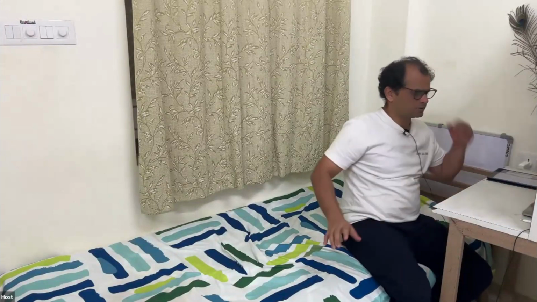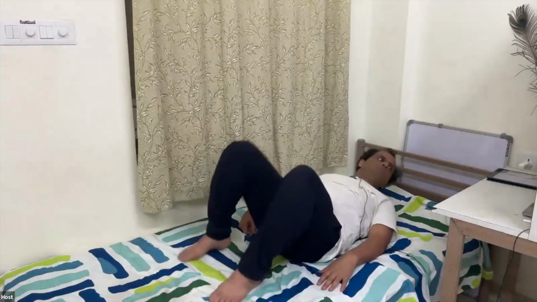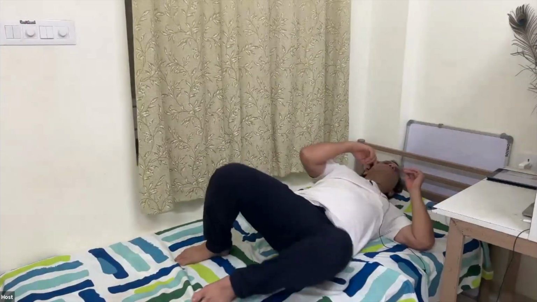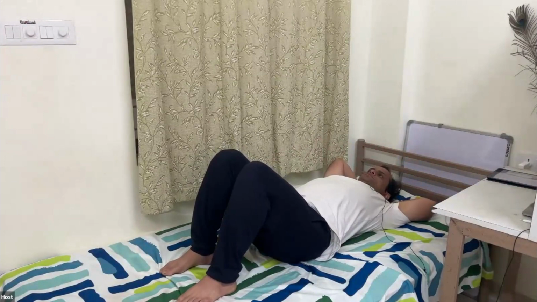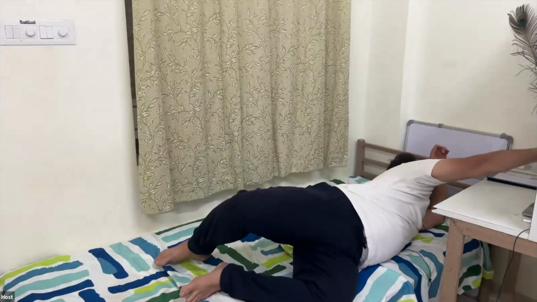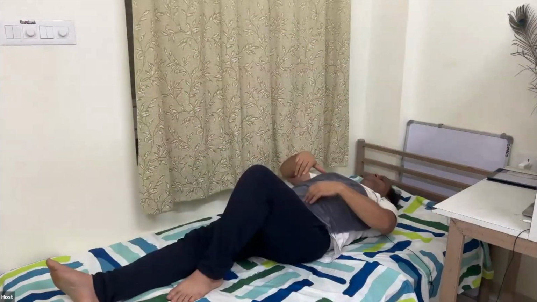So let's see now, doing the lateral rotation. So begin, take the support of a towel.